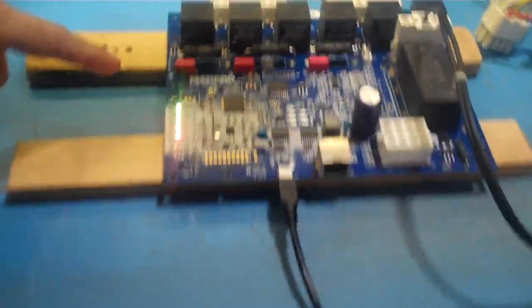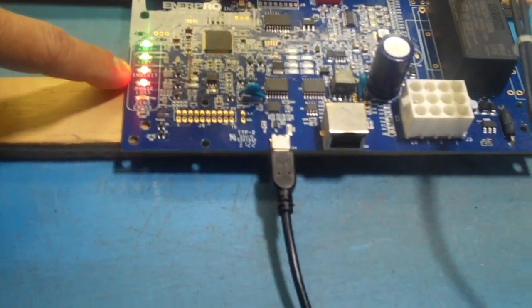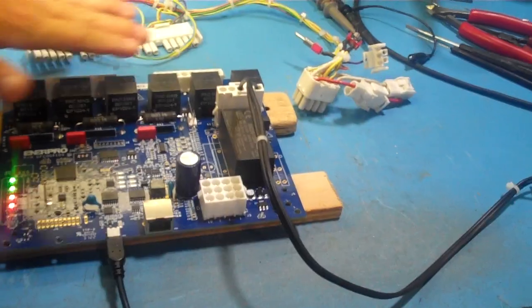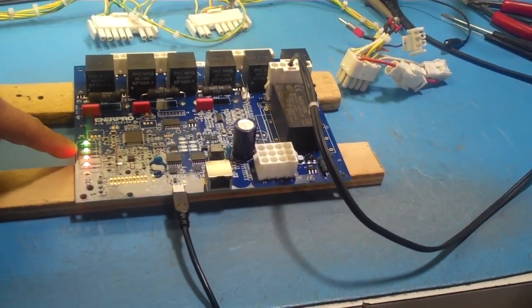We notice that our LEDs are on, and more importantly, the board is inhibited. Of course, we don't have a phase loss. We don't have anything connected here. We don't bring a phase reference. The board is inhibited, but we have our 12 volts and our 3.3 volts. All right, what's next, Tony?